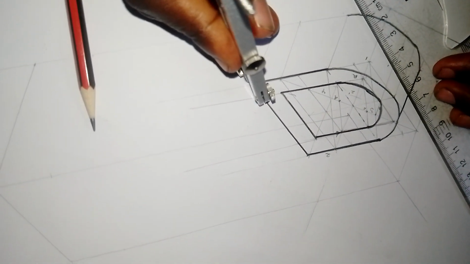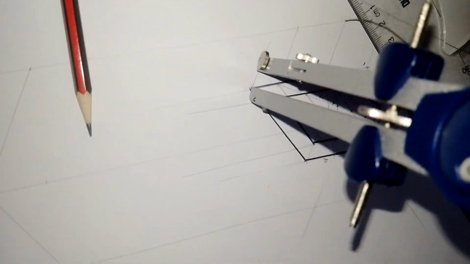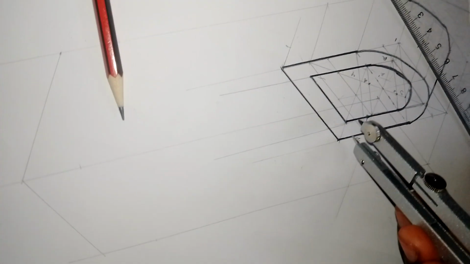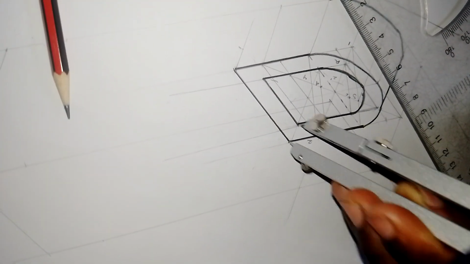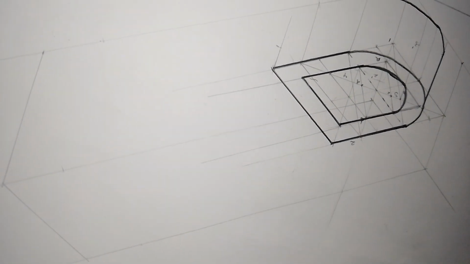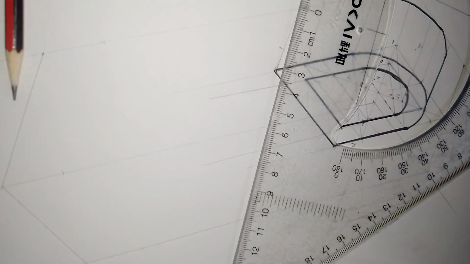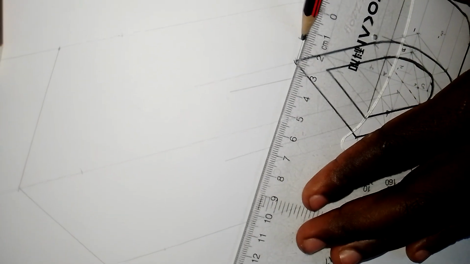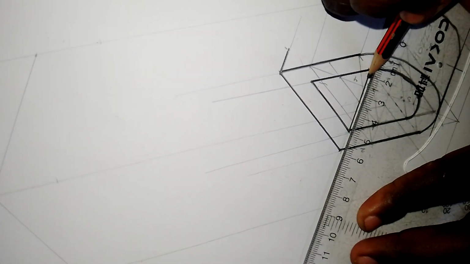This point to there, 10, and this point also 10. Therefore you draw those lines using HB. This one will be up to there. This one up to that point.